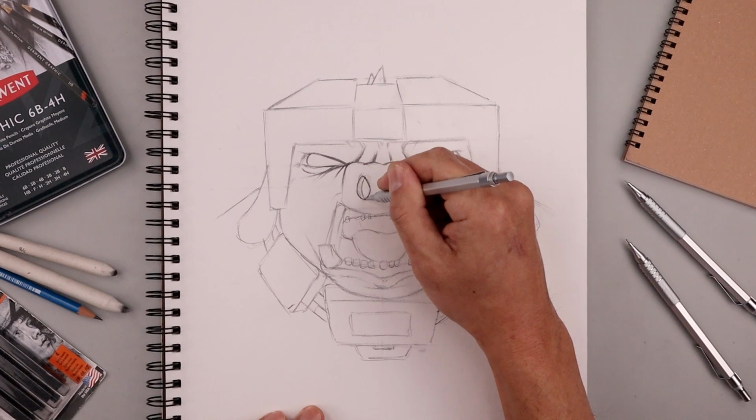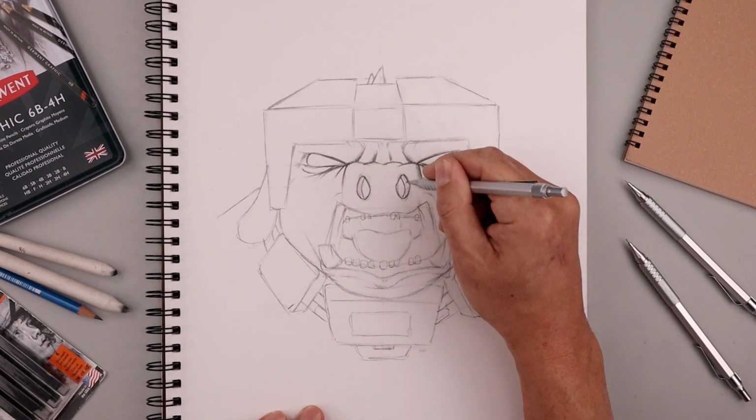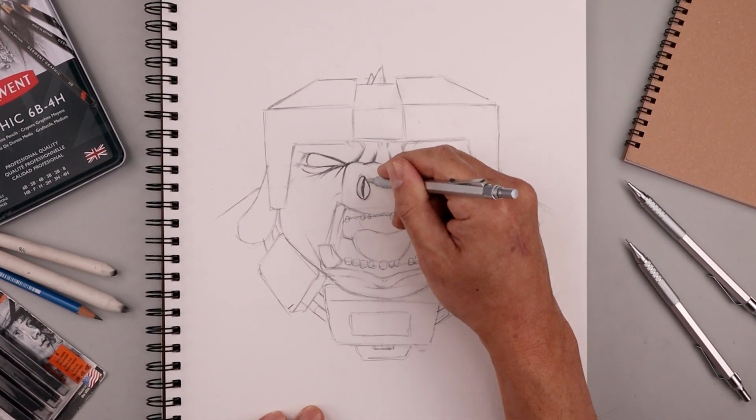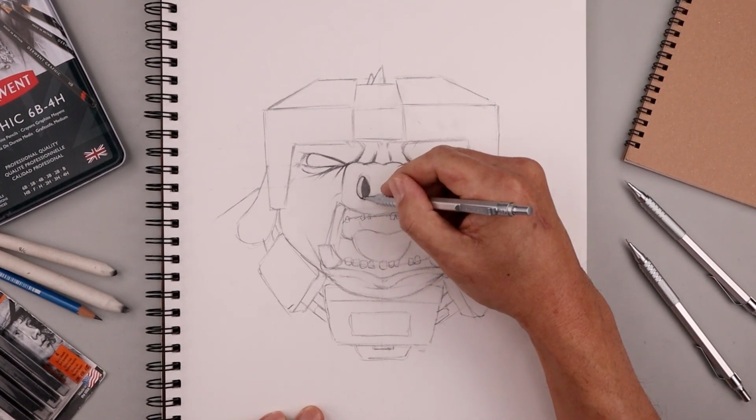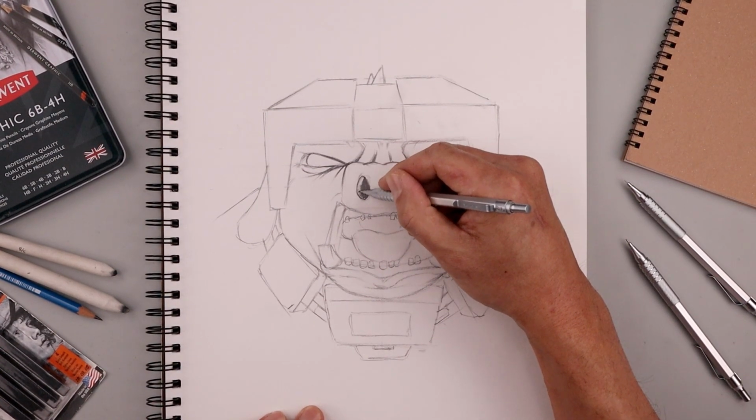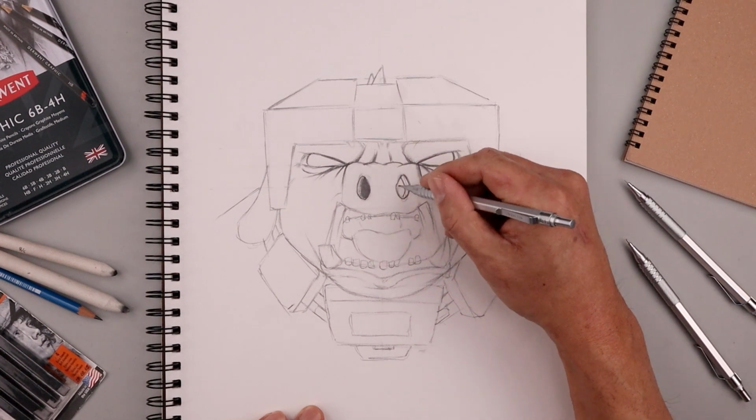Let's enhance that edge across the outside of the nose. And I'm just going to darken up the inside. And then from this line, I'm just going to fade this out. So it gets lighter as you come out toward the edge of the nostril.